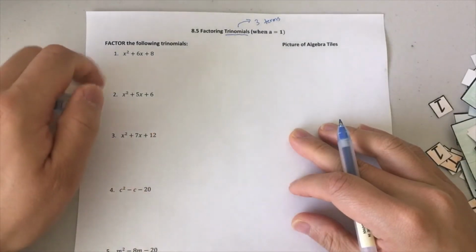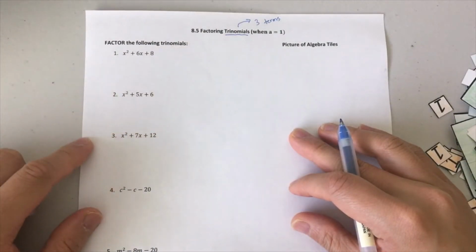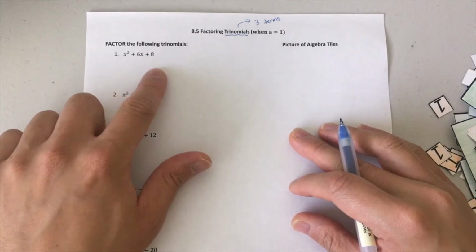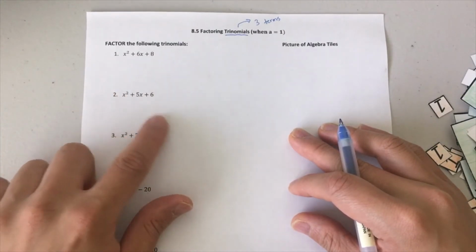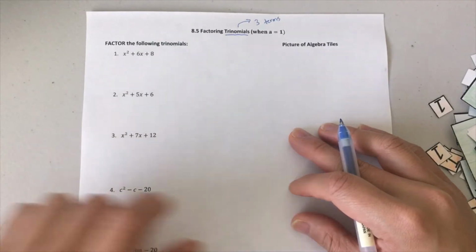So if you look at all the questions that we have on our worksheet, every single one of those polynomials has 3 terms, right? And that's what we call a trinomial, okay?